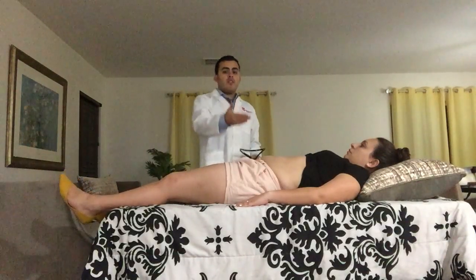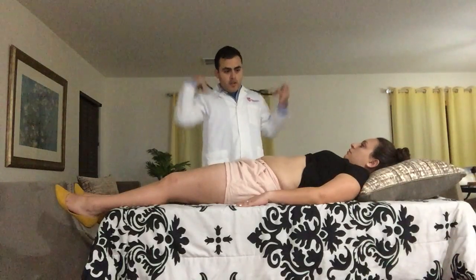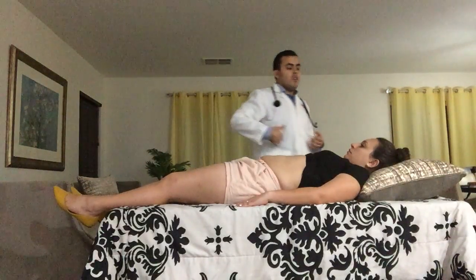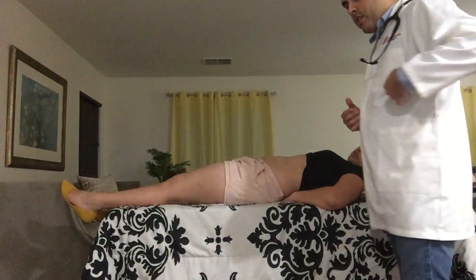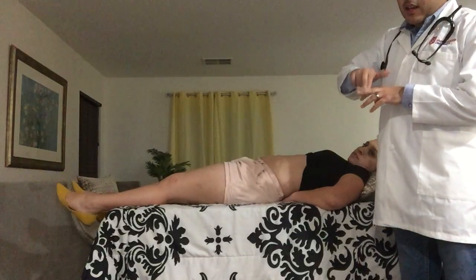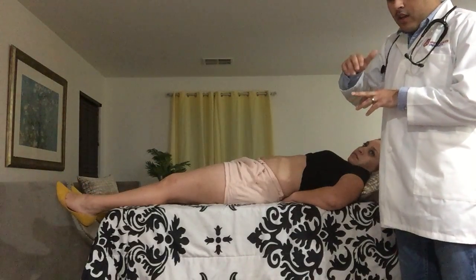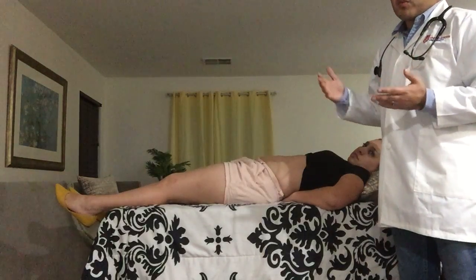Then I'm going to proceed to the other side to check the spleen. So pretty much the spleen, I'm going to start from the upper portion, but it's going to be on the left anterior axillary region and down. If I can hear from tympany to dullness, that's something abnormal. So we shouldn't be hearing any dullness when we're checking for the spleen.